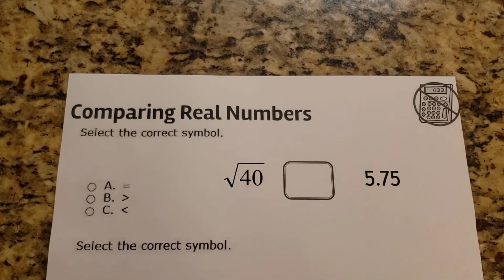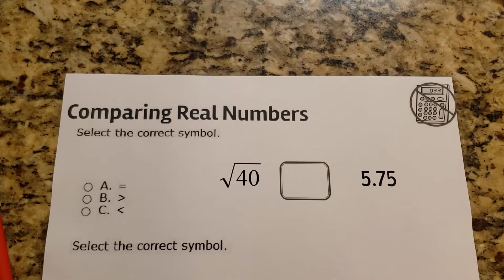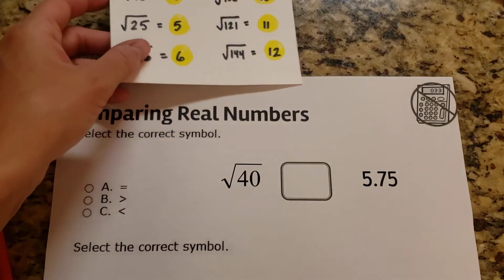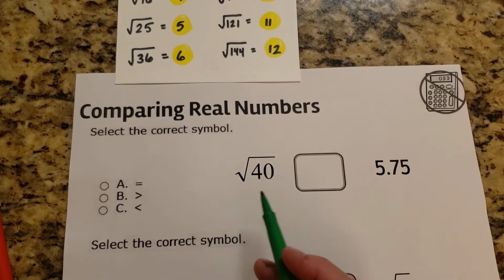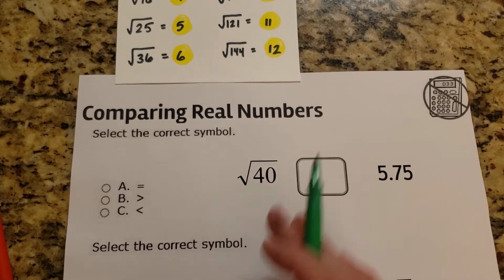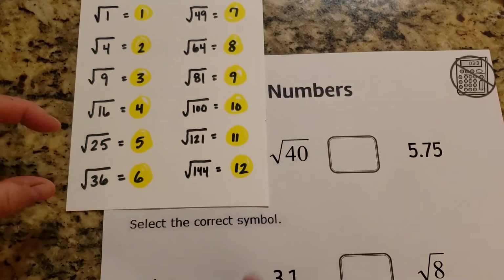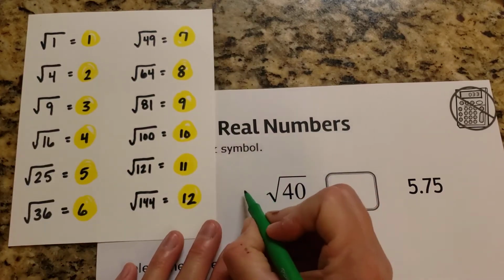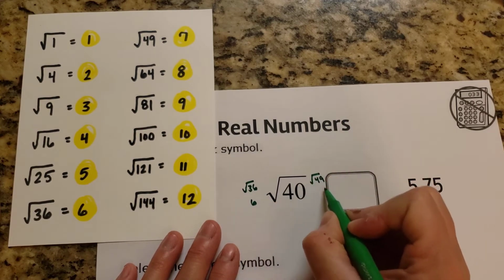Okay, we're going to move on to comparing. So comparing real numbers means rational and irrational numbers. And if you look here, we've got 5.75. That's a rational number. We know exactly what that is, but the square root of 40 is irrational. So we're going to have to estimate to the nearest, maybe decimal, where this would be located. Well, think about your rational square roots. Square root of 40 would be right in between the square root of 36 and the square root of 49. So if I just show my work here, square root of 36 is 6, and square root of 49 is 7.